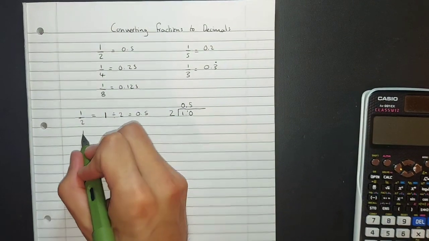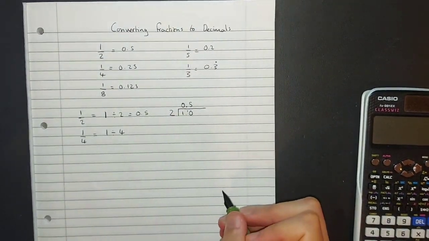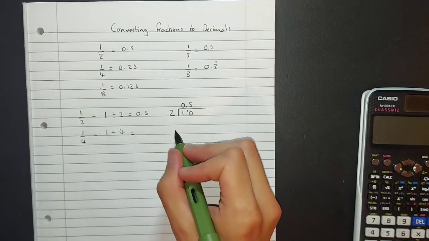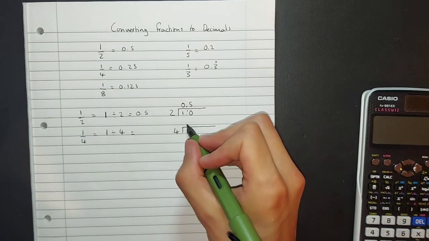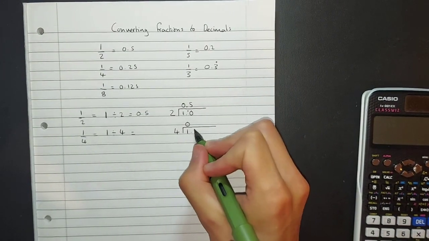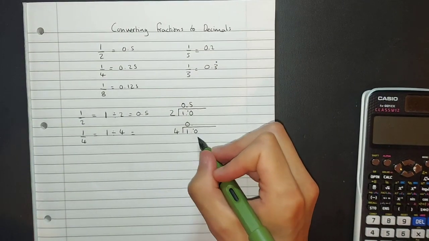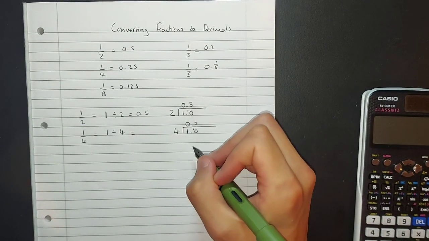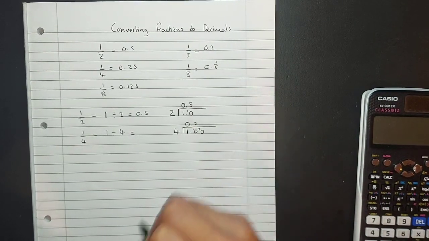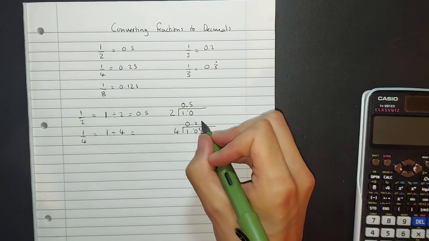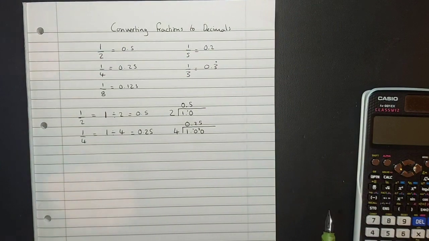Right, then let's have a quick look at a quarter just to see if it consistently works. So you should be happy that a quarter is the same as 1 divided by 4. So let's have a look at that. How many 4's into 1? Well, it does not go. Put our decimal point in. Going to carry over the 1. 4's into 10, well, that goes twice. 8 from 10, so that's a remainder of 2. Add another 0. 4's into 20 go 5. 0.25, which is exactly what we expected.